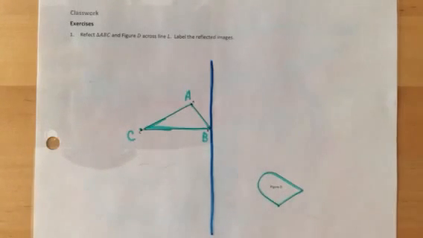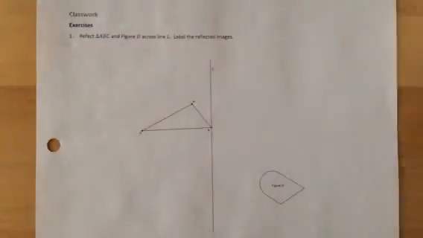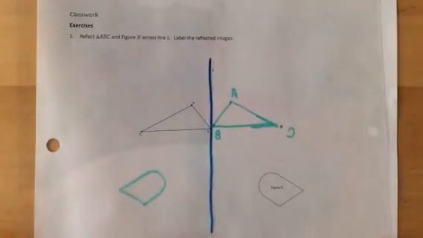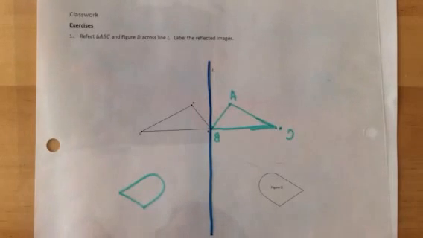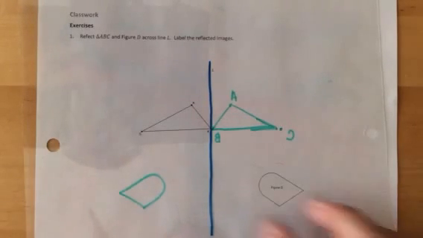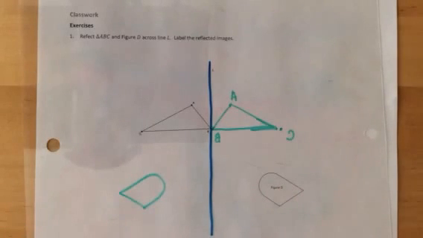There. Okay, so to do the translation, I'm going to flip it over and line up my line of reflection and that point on there lined up. Okay, now this is going to be the tricky part.